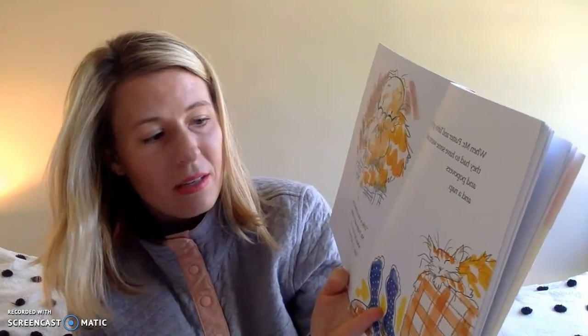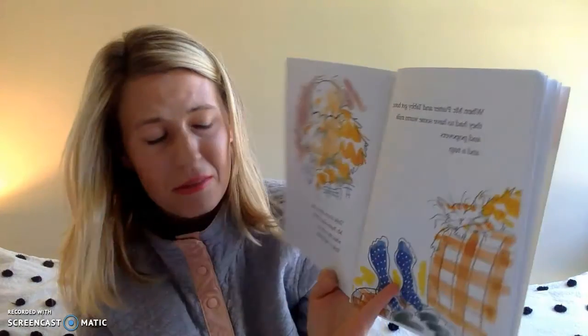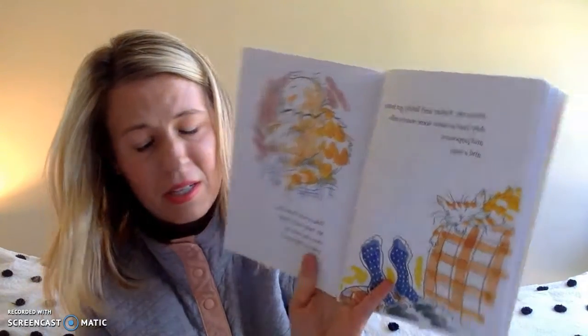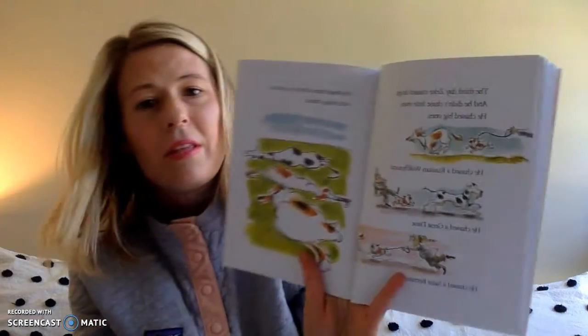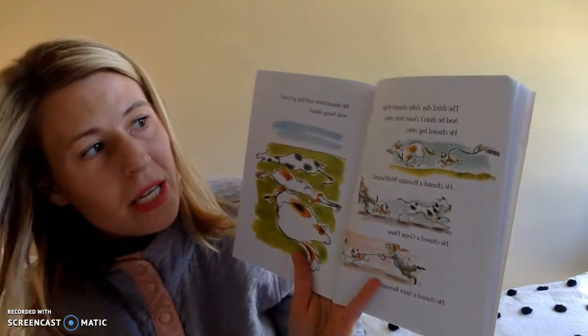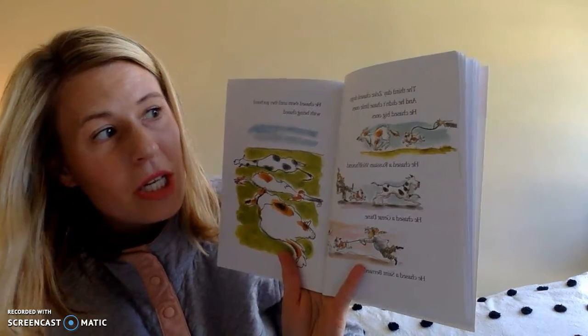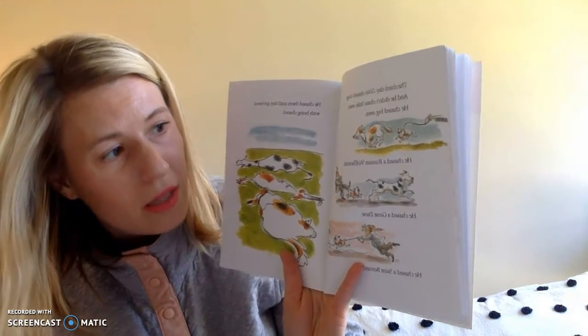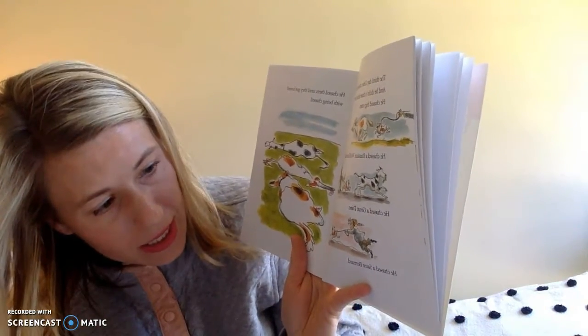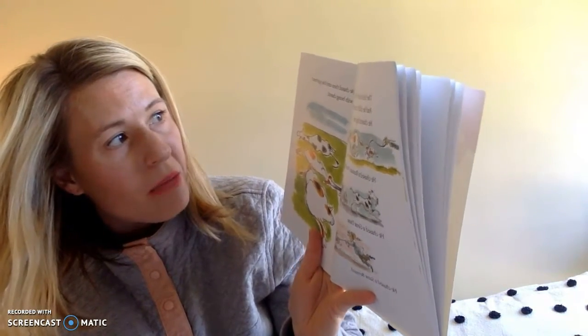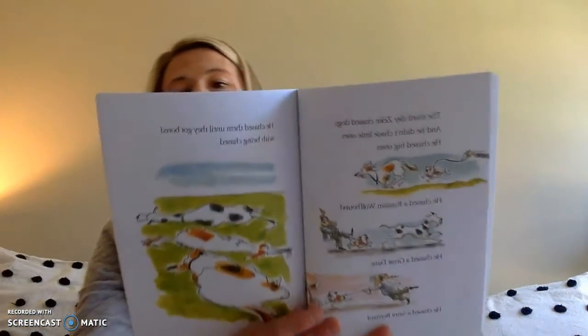When Mr. Putter and Tabby got home, they had to have some warm milk and popovers and a nap. Zeke is not a dream dog, Mr. Putter said to Tabby when they woke up. Zeke is a nightmare. The third day, Zeke chased dogs. And he didn't chase little ones. He chased big ones. He chased a Russian wolfhound. He chased a Great Dane. And he chased a Saint Bernard. He chased them until they got bored with being chased.